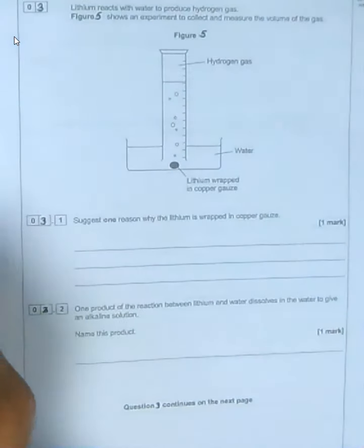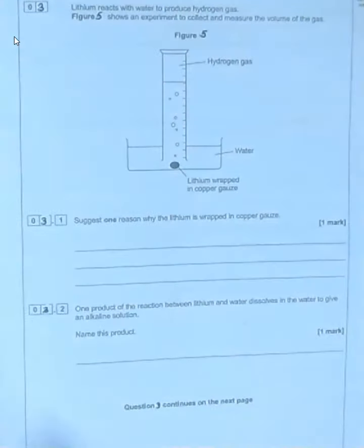Okay folks, let's talk about this chemistry paper. Some of you need some help to go through this, I think. So we're starting off here in the middle of the Year 10 exam on the higher tier chemistry paper. The question is talking about lithium reacting with water to produce hydrogen gas. And we've got a diagram showing an experiment.